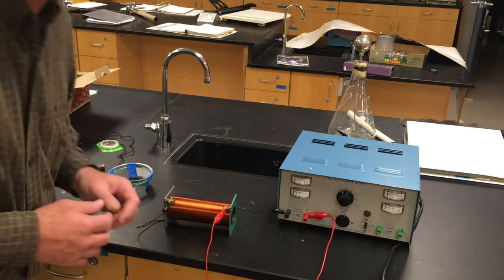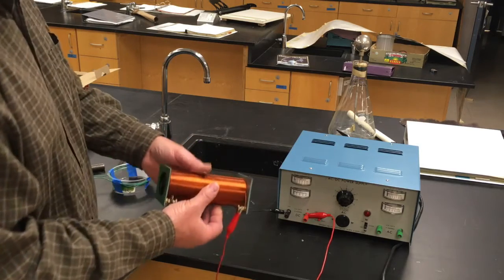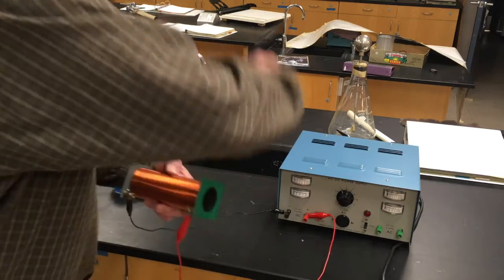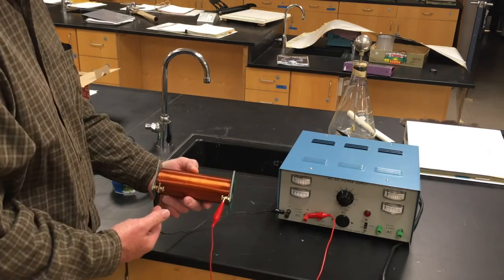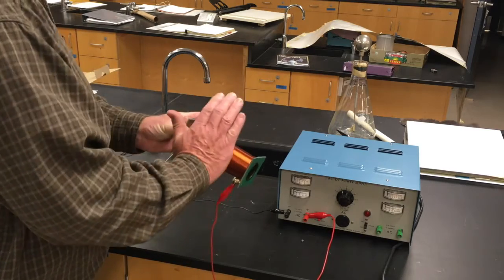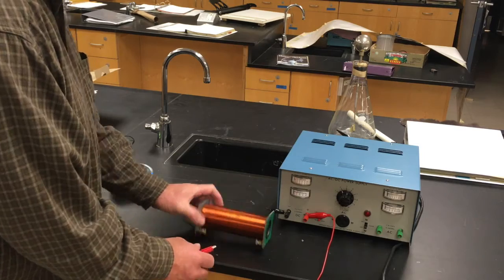This last little demo is of a solenoid. And this positive terminal is going around it and coming out here. So the direction of positive current flow is this way, and using that new right-hand rule, we should have a north pole here.